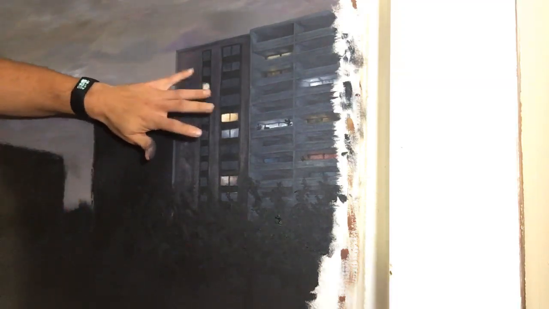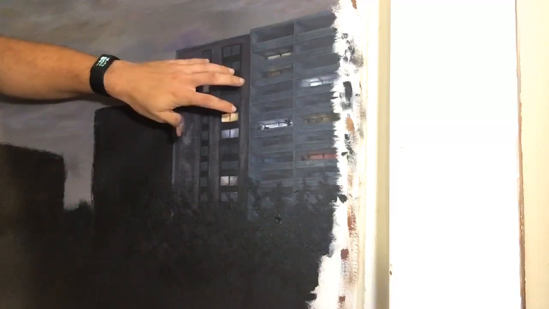And then what I'm gonna do now is, once this dries some more, I'm gonna define these black edges just a little bit more. But on the whole, I'm very pleased with how that turned out, because I wasn't sure how it was going to turn out. But that turned out pretty well.